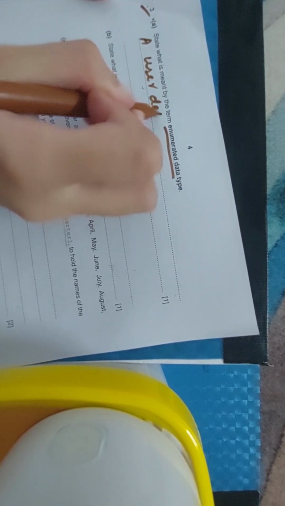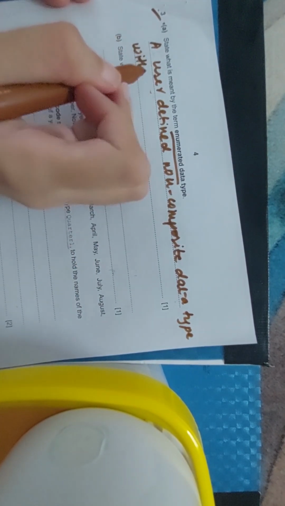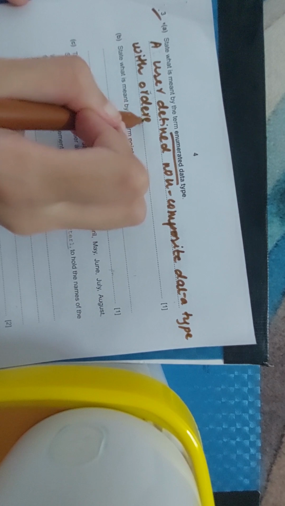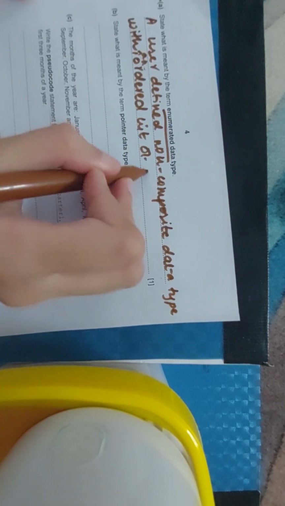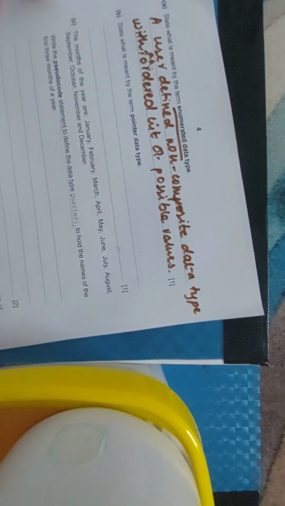So it is a user defined non-composite data type with an ordered list of possible values. I'll show you the example over here.